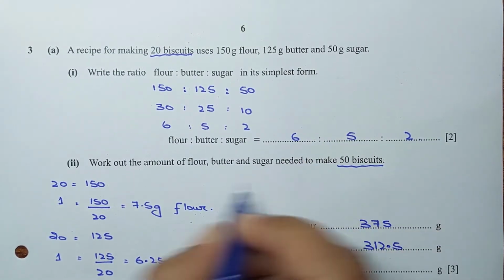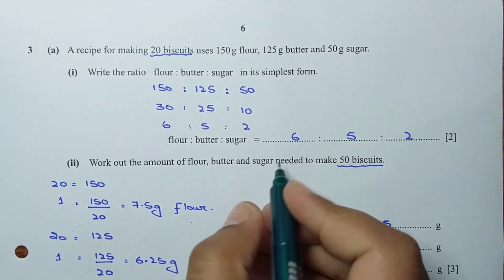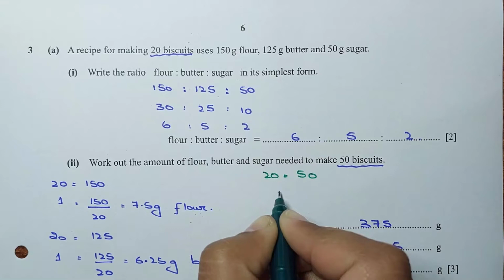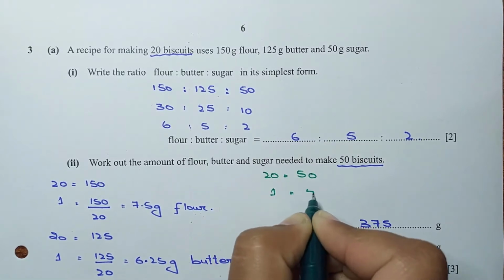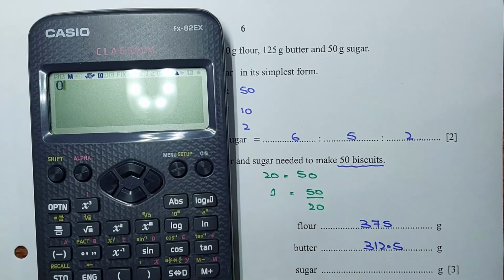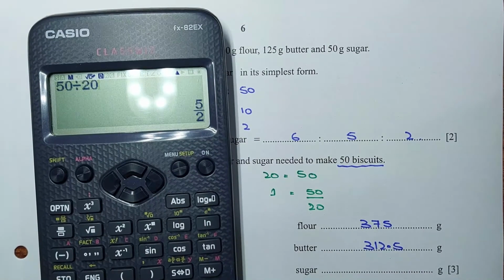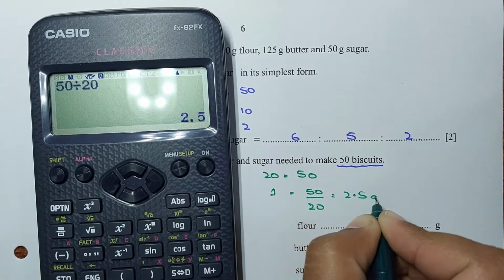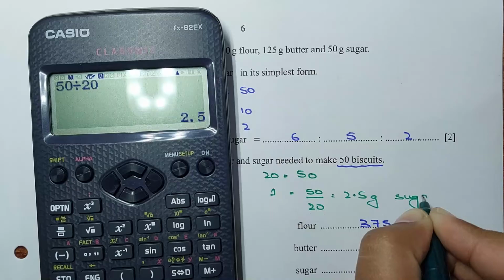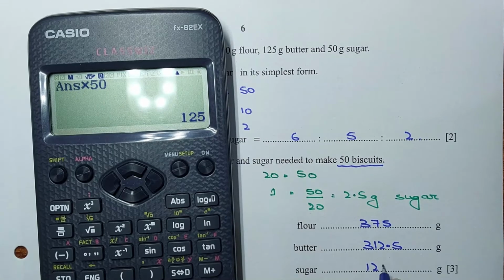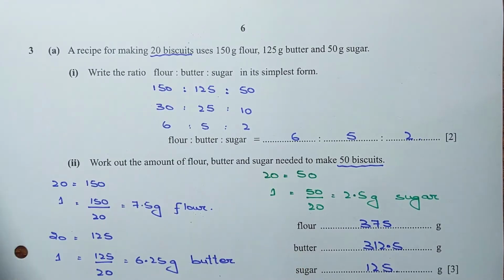Okay, let me do the sugar over here. For 20 biscuits, we need 50 grams of sugar, and for one biscuit we need 50 divided by 20, which is 2.5 grams of sugar. And for 50 biscuits, times it by 50, which is 125 grams of sugar, right?